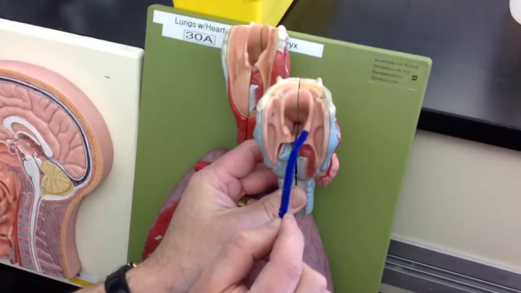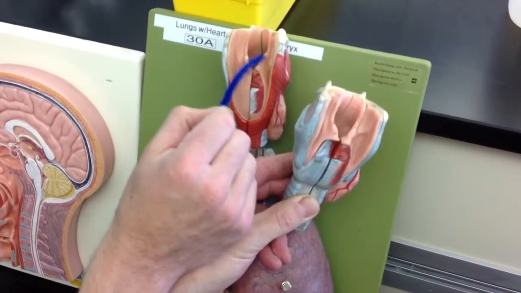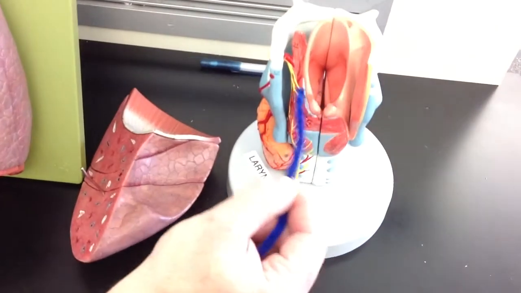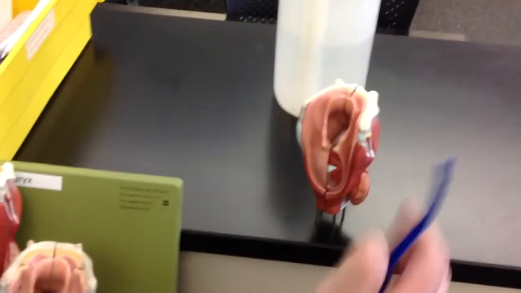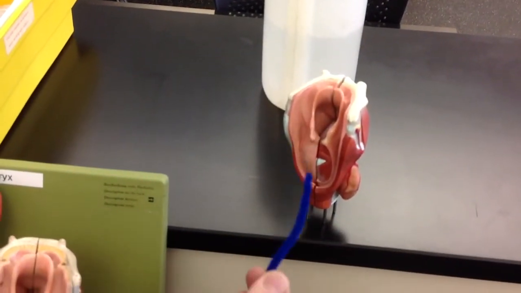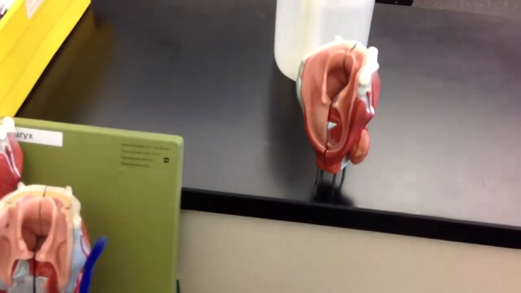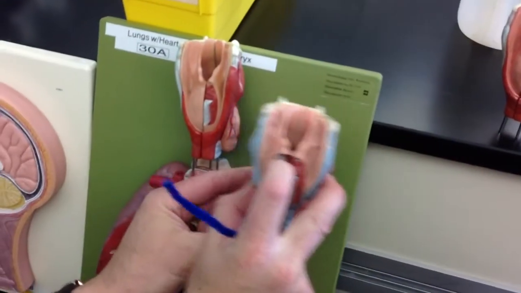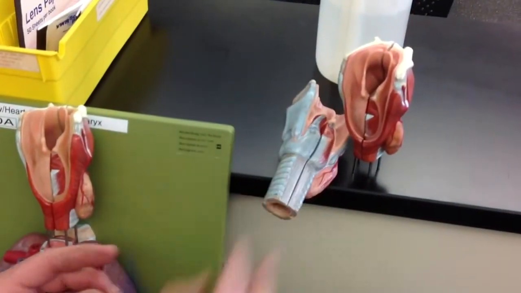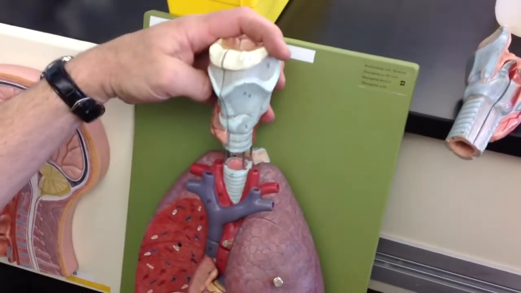And then the cuneiform is never shown very well, but it's this bump up here, or here, or here, or there. So you have an arytenoid, first bump corniculate, second bump cuneiform as you go forward. But this one shows the arytenoid. So I'm going to go down my trachea.